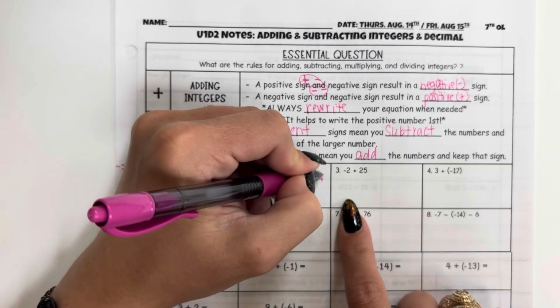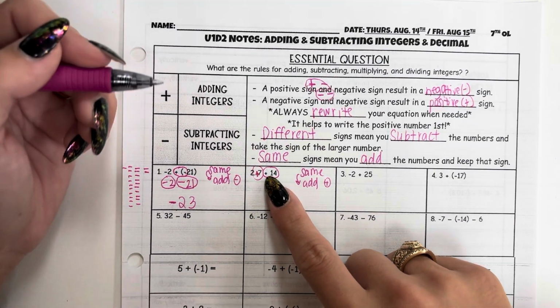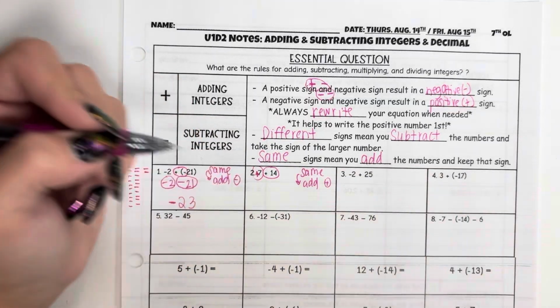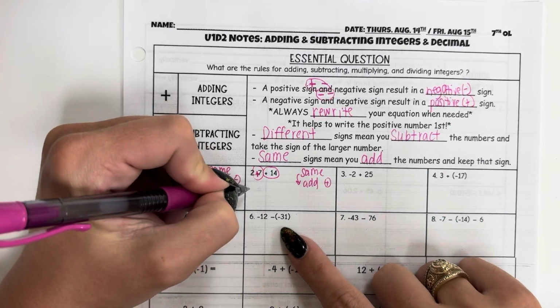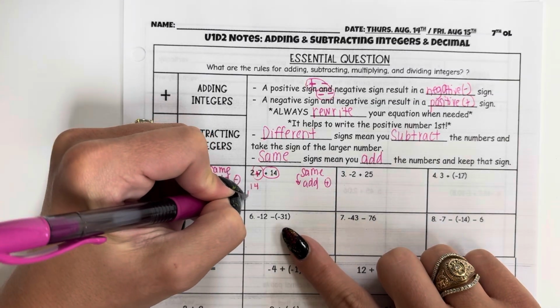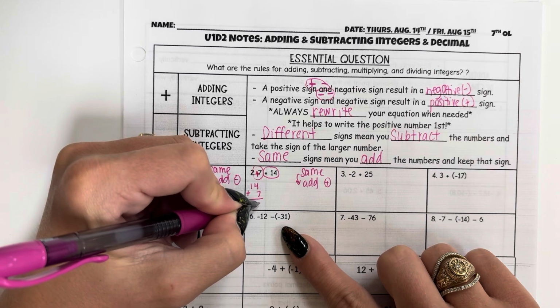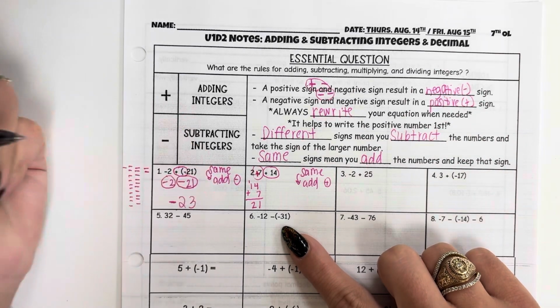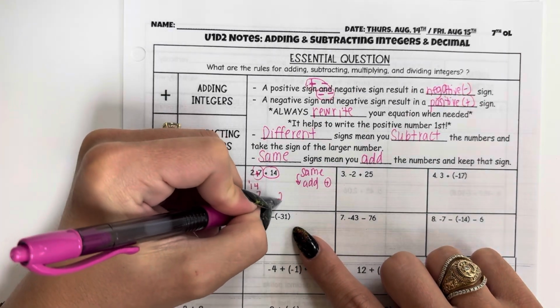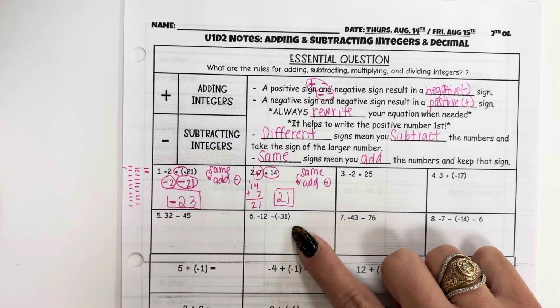We're going to keep it positive, which is what you would do if you saw that before today. So we add 7 plus 14, and if you want to do that in your head or with your fingers, it does not matter. You would get 21, and it would be +21. So I'm going to box that in.